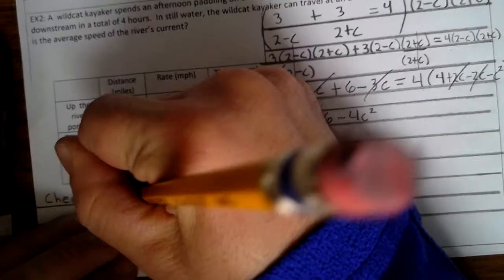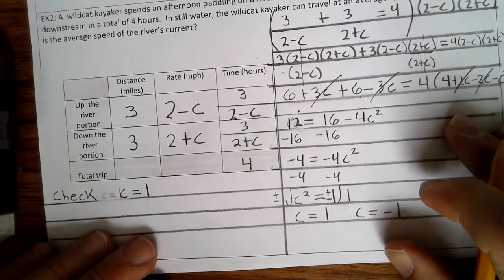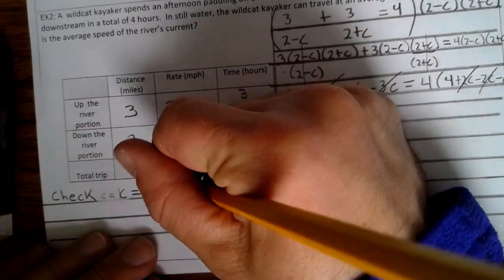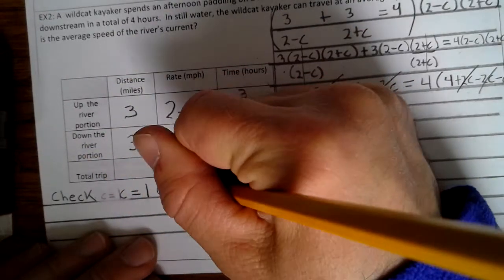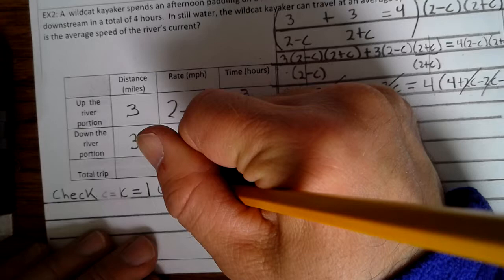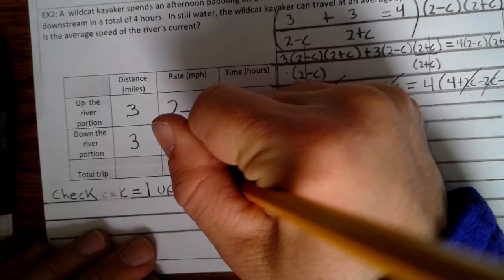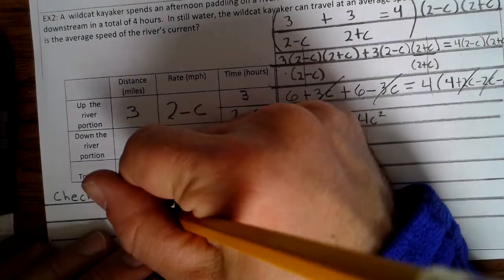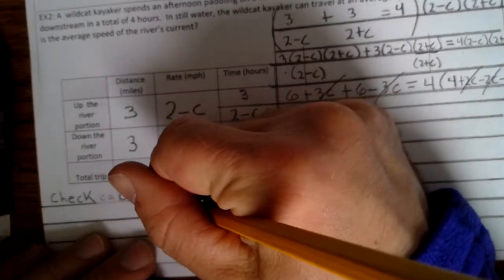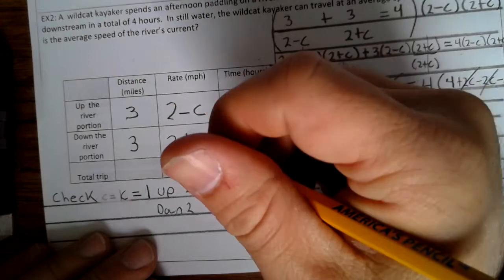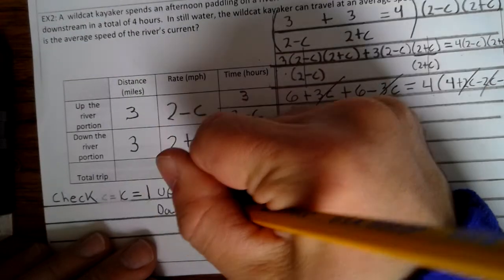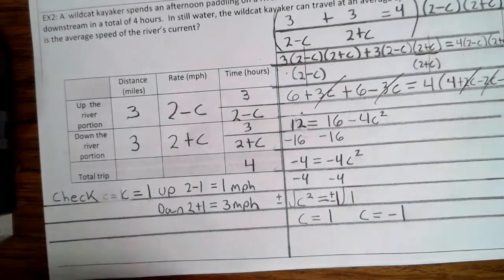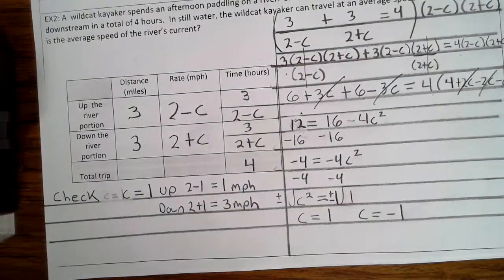So upriver, that would be 2 minus 1 equals 1. So you're going 1 mile per hour. And downriver, that's 2 plus 1, which is 3 miles per hour. Which checks because if you're going upriver, you're going slower. If you're going downriver, you're going faster.